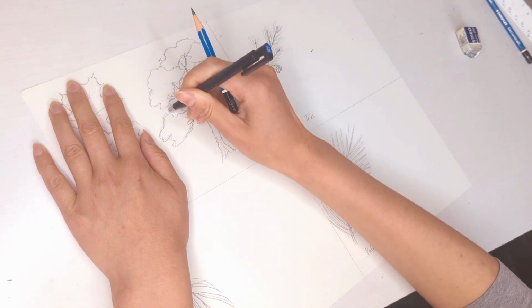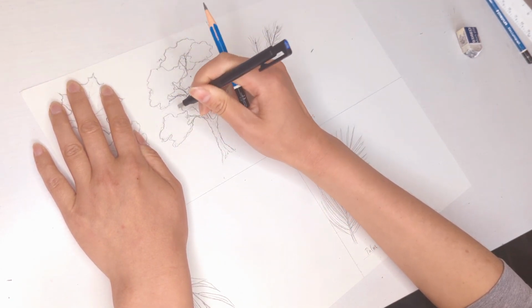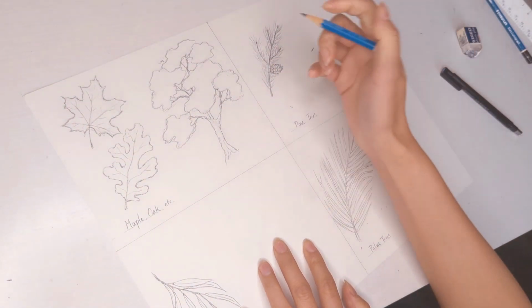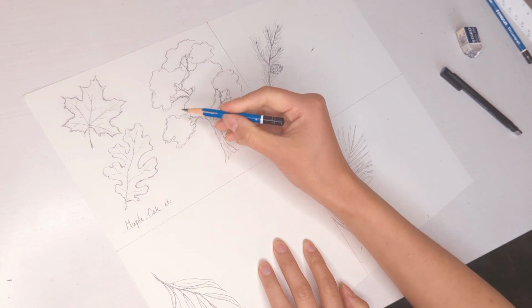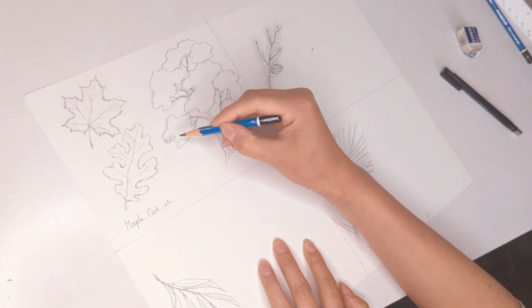Now you can also go in and shade it if you like. You could do a stylistic shading like this.